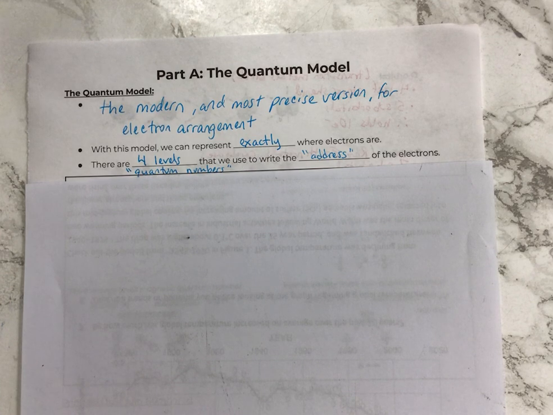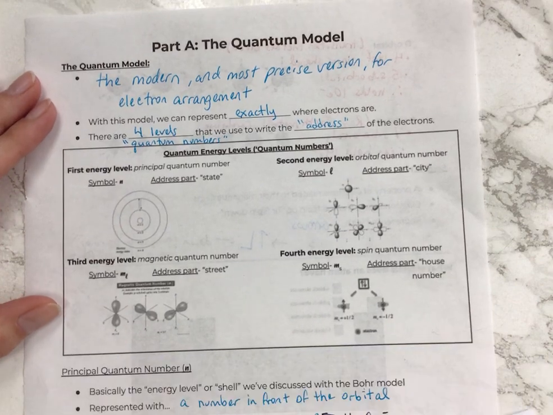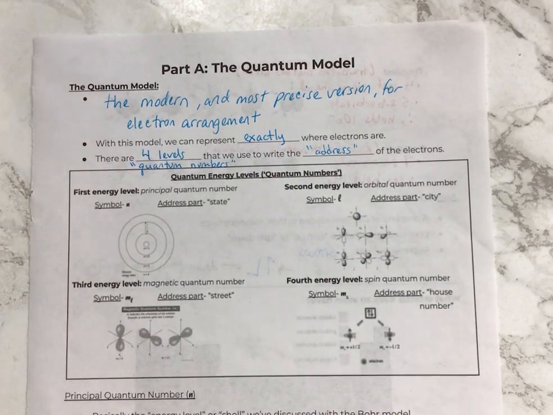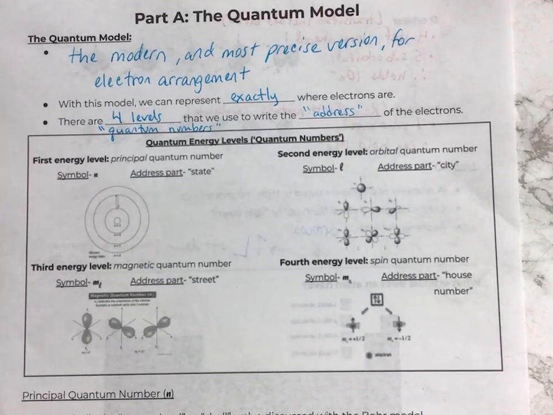There are 4 different levels that we use to write the, quote, address of the electrons. Those 4 levels are called quantum numbers. And here are my 4 different quantum numbers. So let's go through this section to talk about the different parts of the address where we can find our electrons.